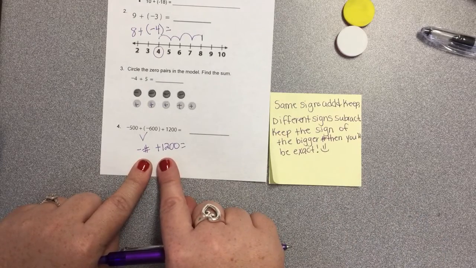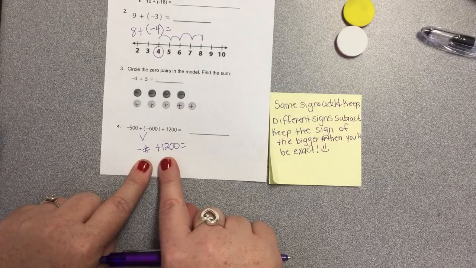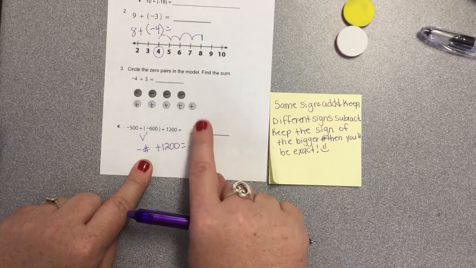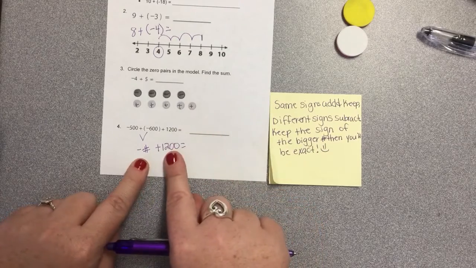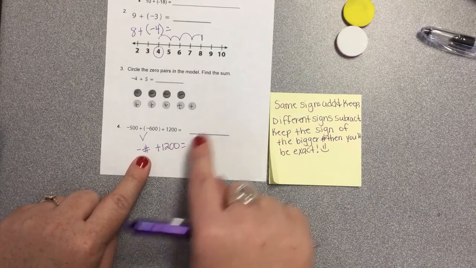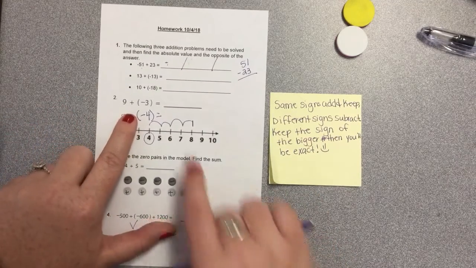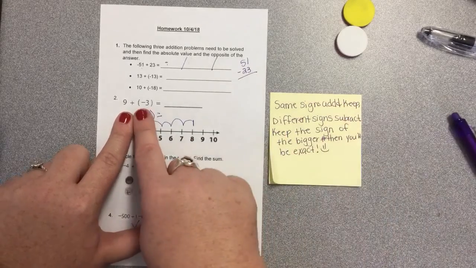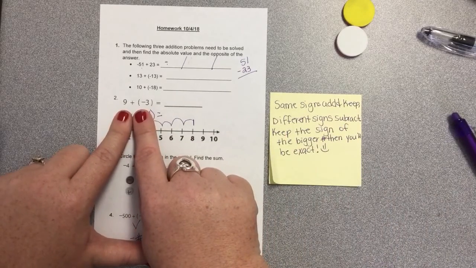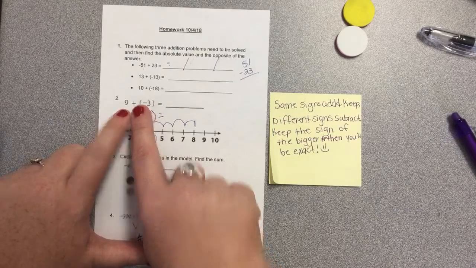And then for your answer, you're going to keep the sign of the number with the bigger absolute value. So whichever one of these has the bigger absolute value is what your answer is going to be. If it's 1200, your answer is going to be positive. If this number over here has a bigger absolute value, your answer is going to be negative. Also, back to number 2, this is going to be the same as the second part of your poem. So different signs, you're going to subtract them. So if I have different signs, 9 minus 3, and then you're going to keep the sign of the bigger number with the bigger absolute value.